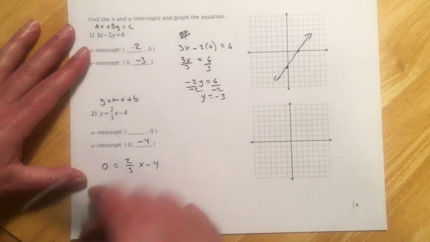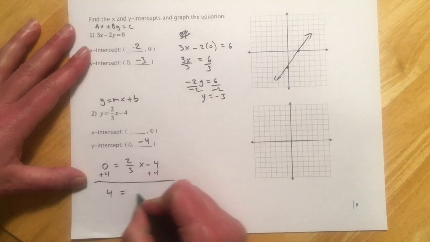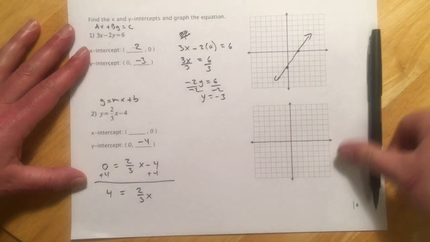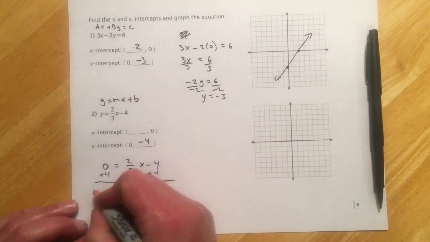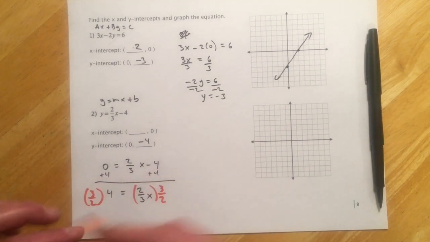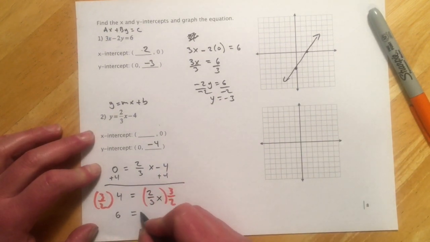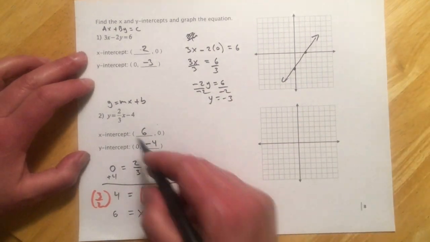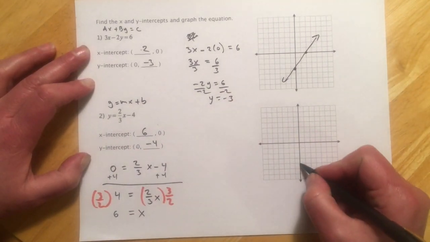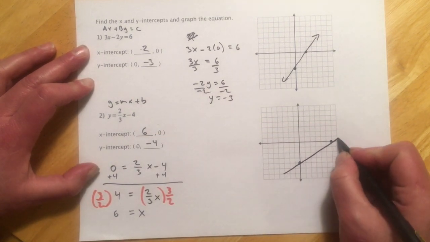Here I'm going to add my 4 over. And that's going to get me 4 equals 2/3 x. And then since I got a 2/3 there, I'm going to multiply both sides by 3/2. And that's going to go 12 over 2, so that would be 6 equals x. And then graphing, y-intercept 0, negative 4, and x-intercept at 6. So it should kind of look like that.